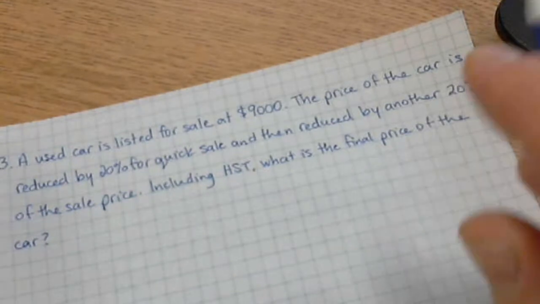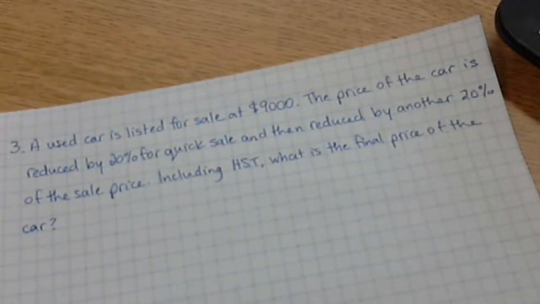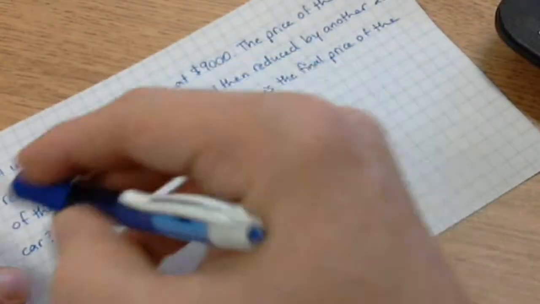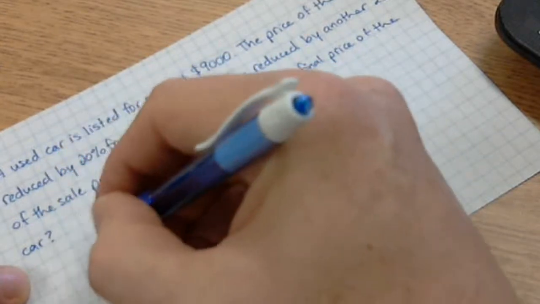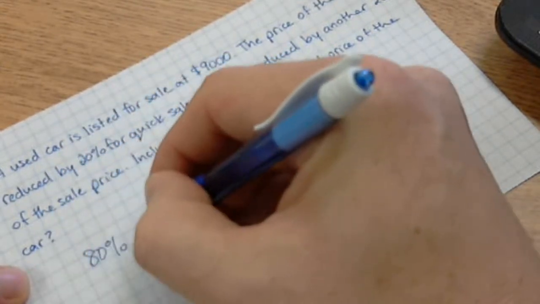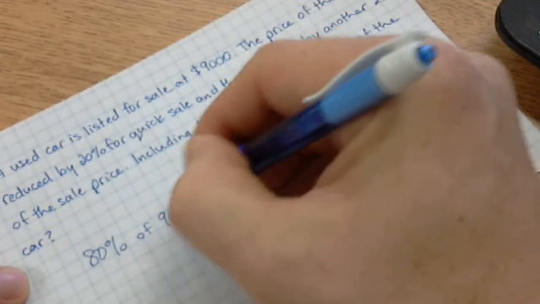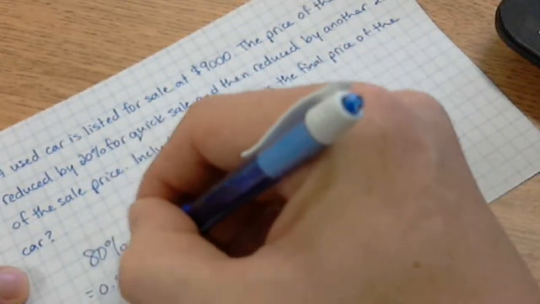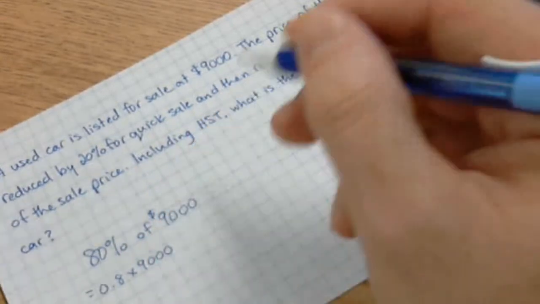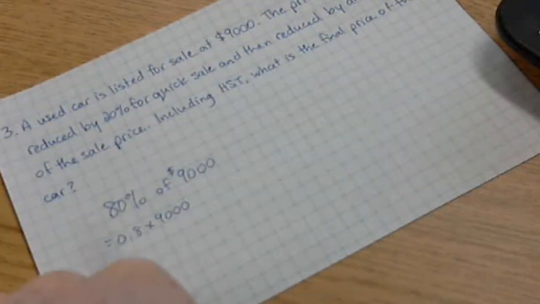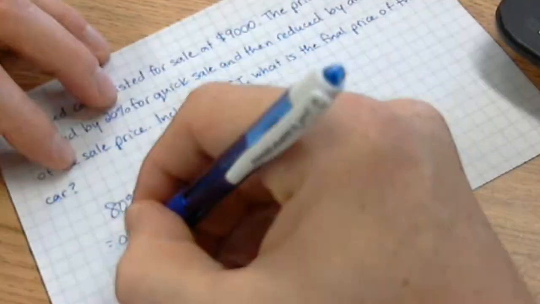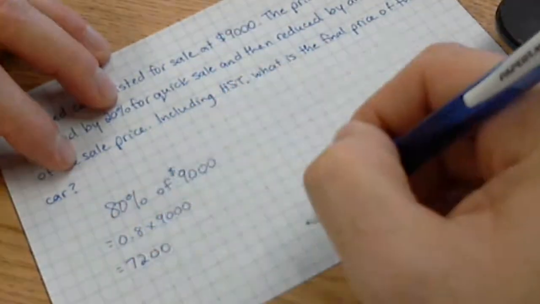Last problem. A used car is listed for sale at $9,000. The price of the car is reduced by 20% for quick sale and then reduced by another 20% of the sale price. So including HST, what's the final price of the car? So, quick way again. If it's reduced by 20%, that means that I'm paying 80% of $9,000, which is 0.8 times 9,000, which is 7,200.